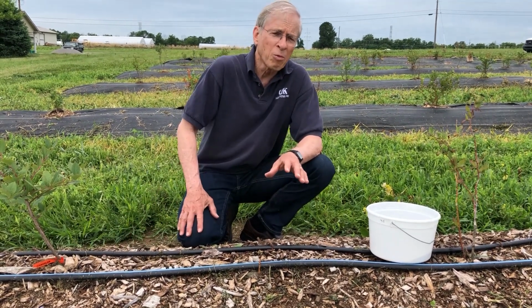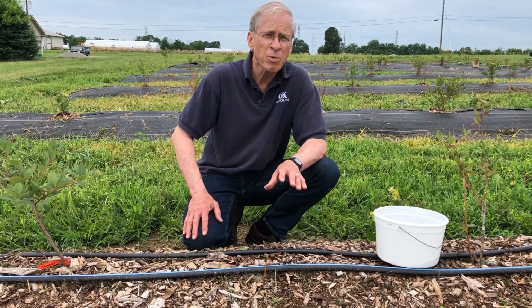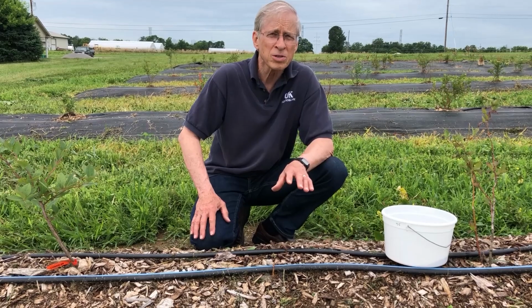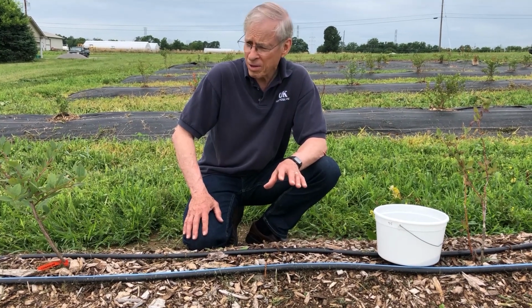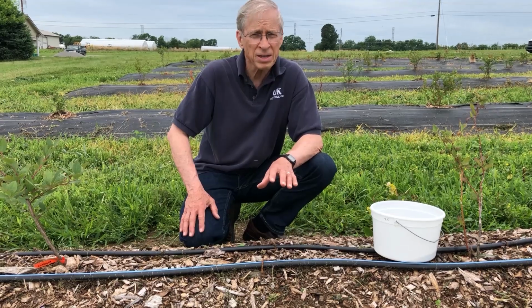So once you have the plants in the ground, you can only put on about 0.9 pounds of sulfur per 100 square feet on the planting without burning the plant. So it takes a long time to get that pH down.